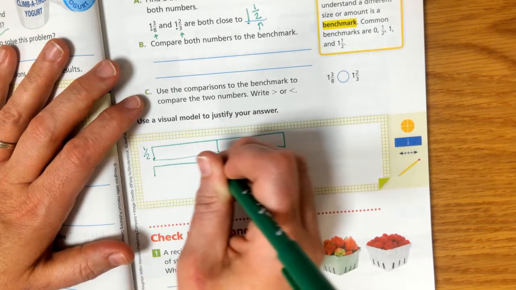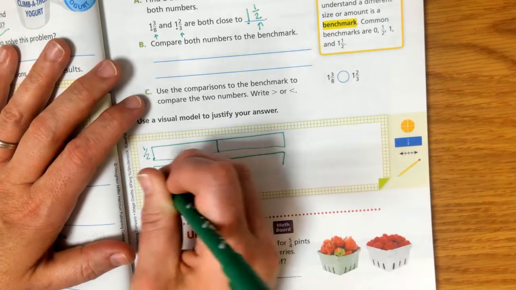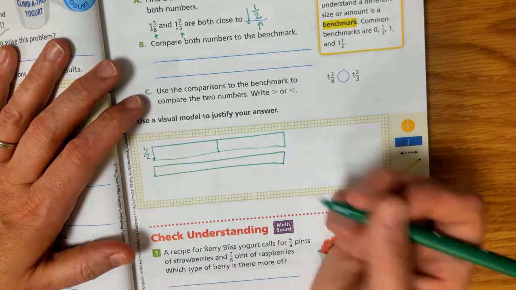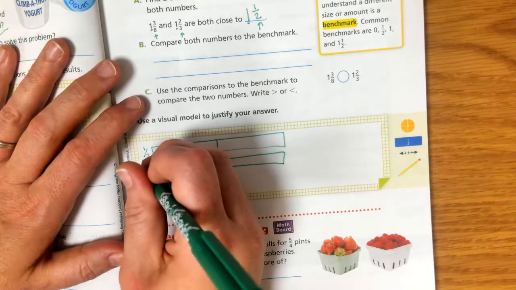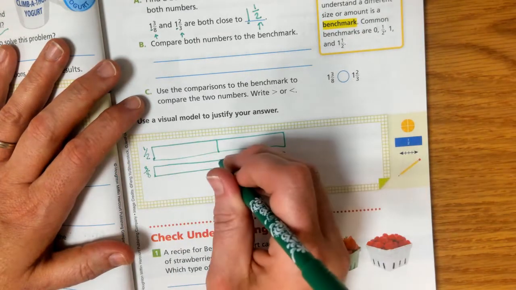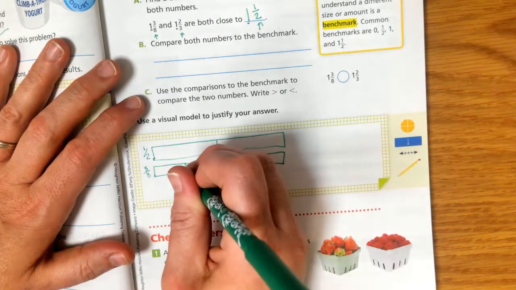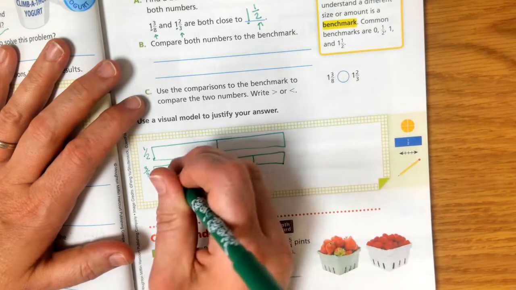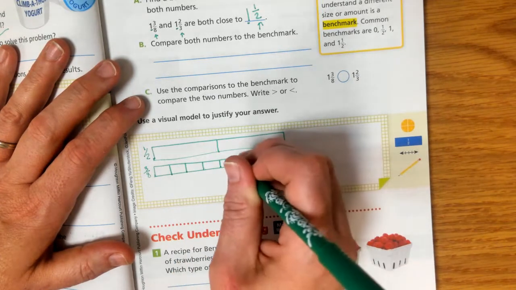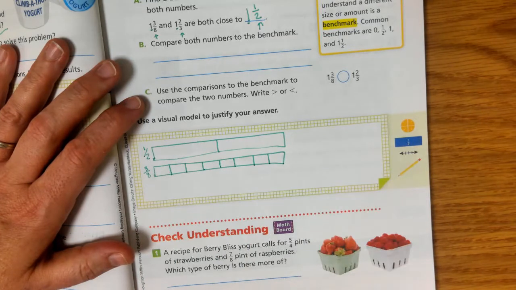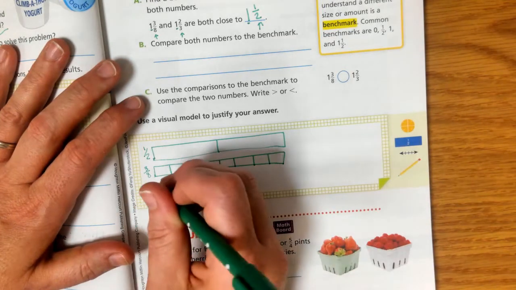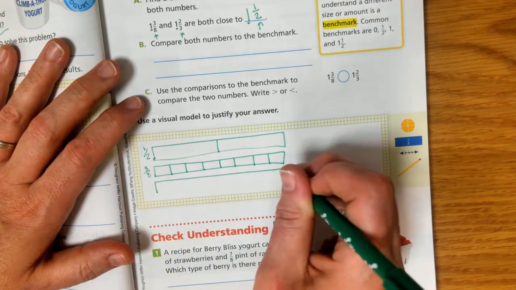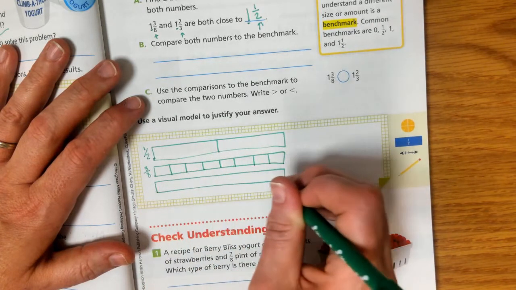And then I also need 1 3/8. So I can do half, half again, and then half again, because remember, an even denominator I can do that with. Now my 2/3 is not an even number.